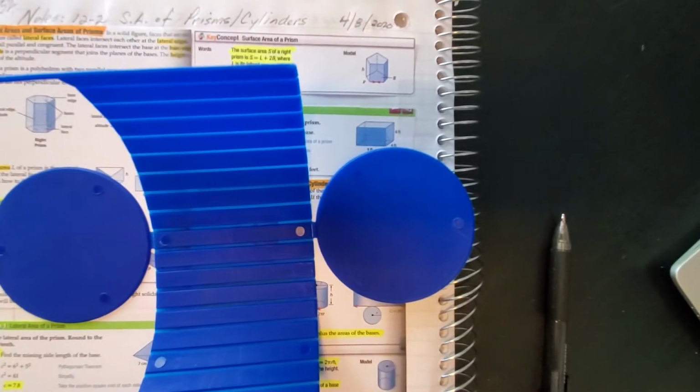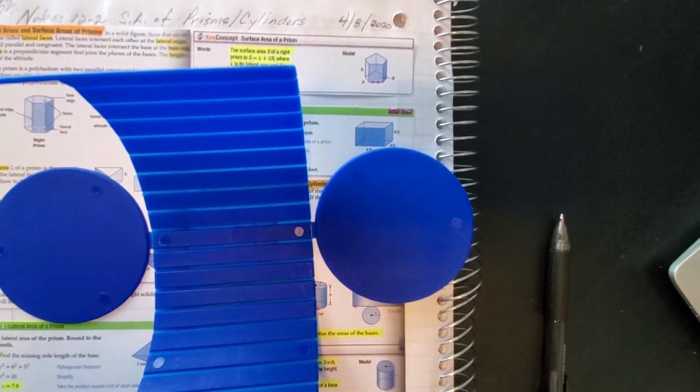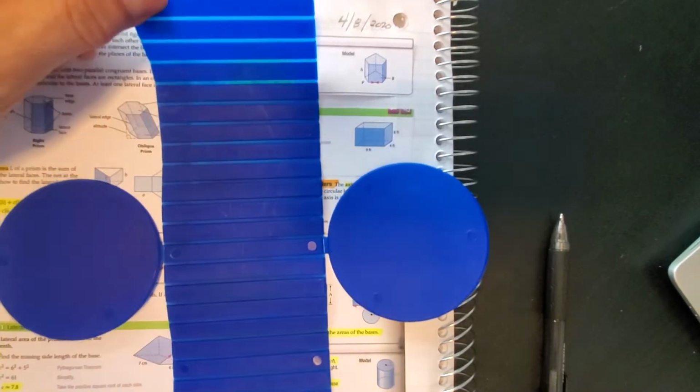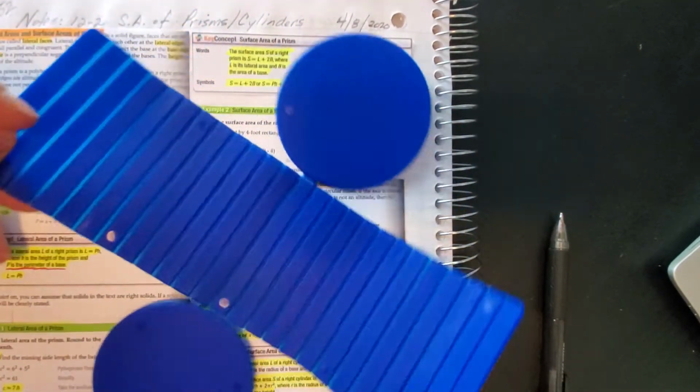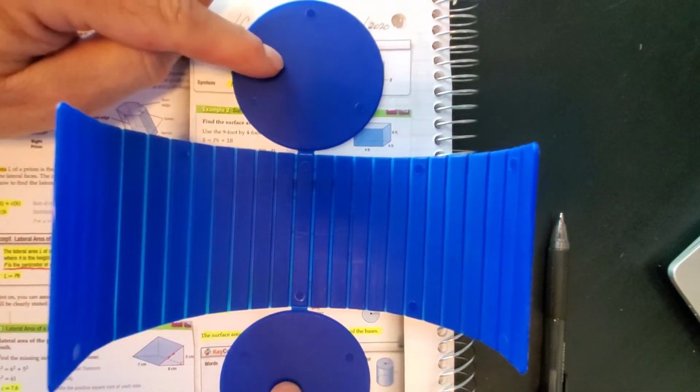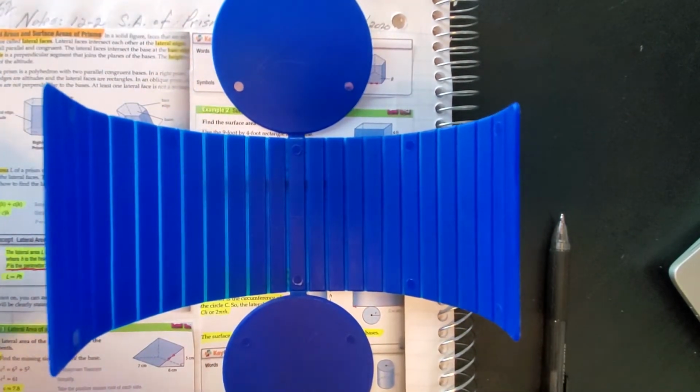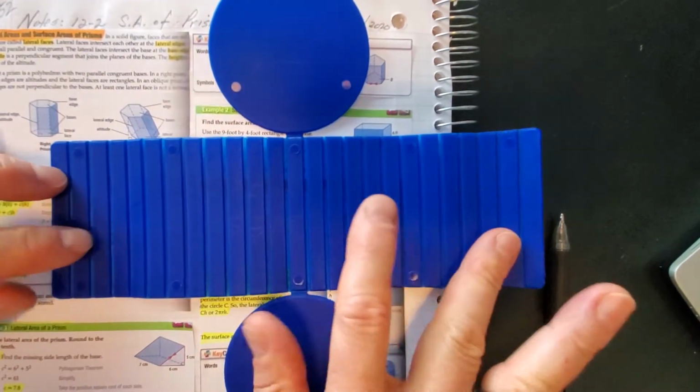Okay, this is the second video on surface area. This one's the surface area of a cylinder. So you can see the surface area of a cylinder, as you lay out a net, is the areas of two bases, which happen to be circles, plus the area of this lateral face.